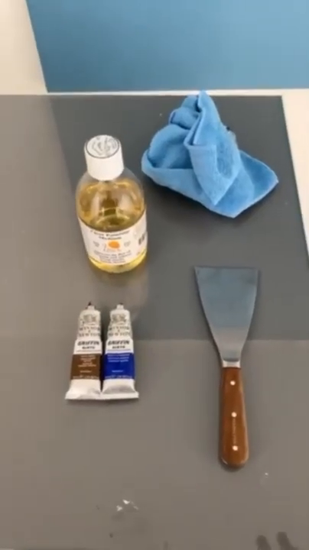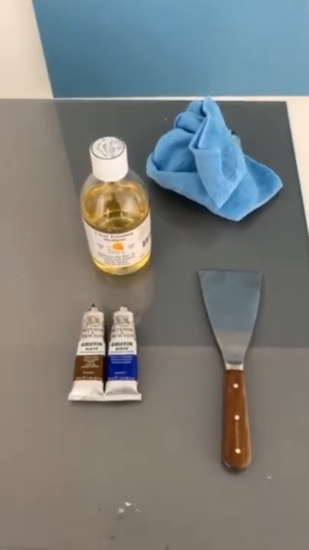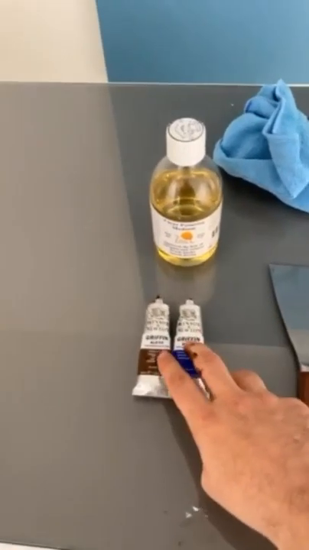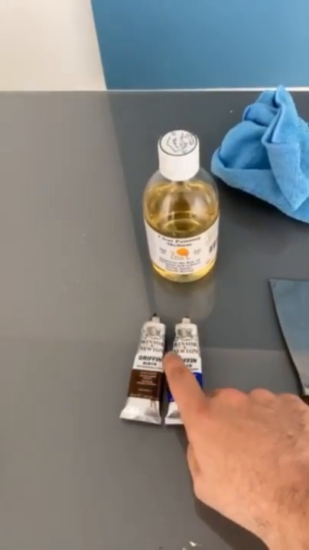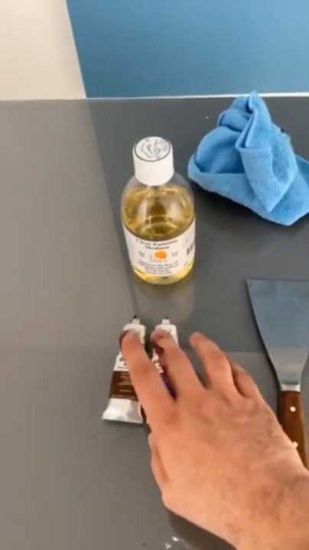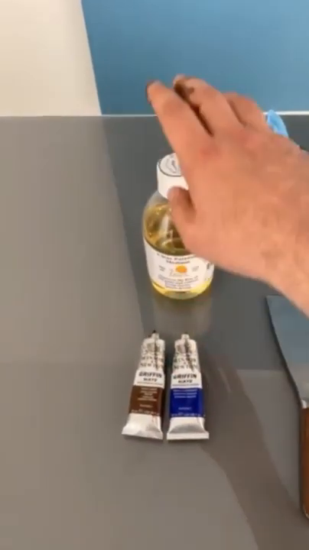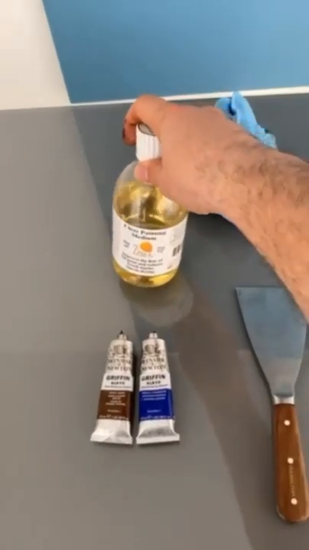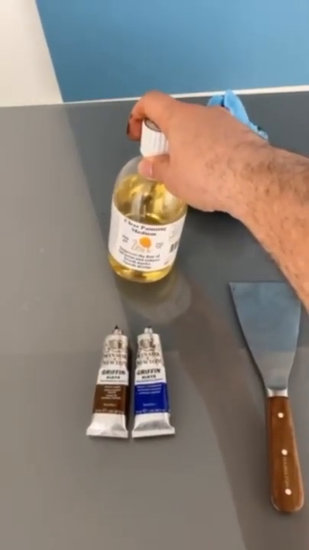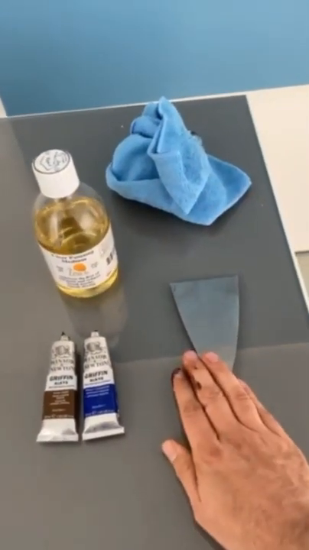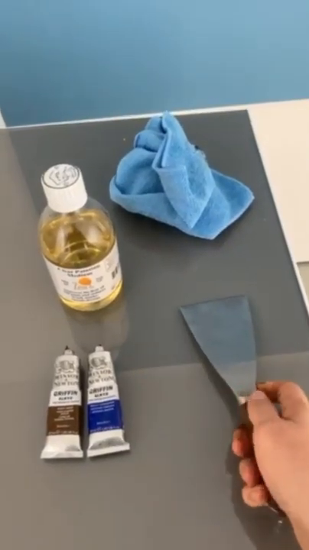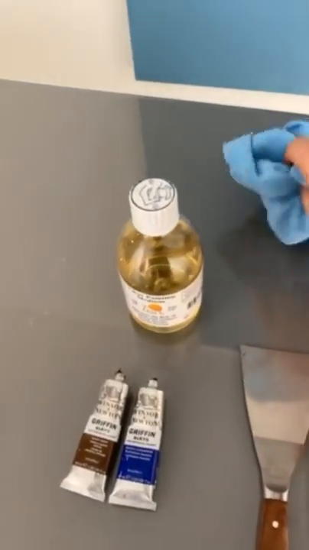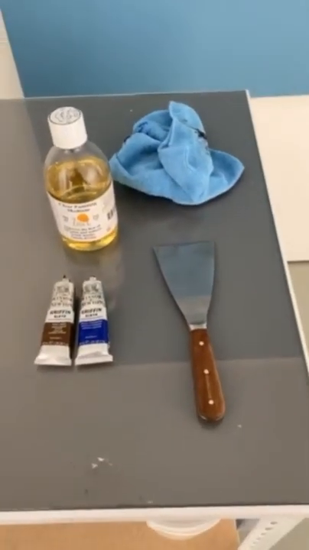So the minimal amount of materials we need for this exercise are just two colours, which are burnt umber and French ultramarine, which we'll use to make a dark black. And some kind of medium. I've got Zest It here, which is much less dangerous than turpentine. Something to mix it with. I'm using an old paint scraper and an old rag. That's it. That's all you need.